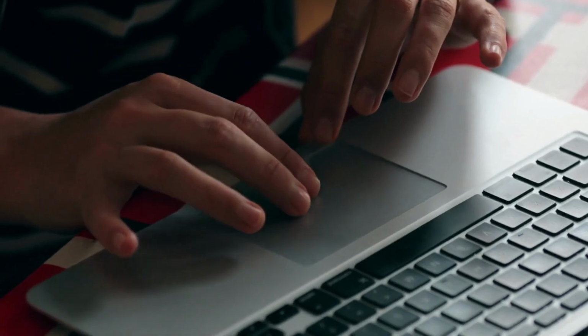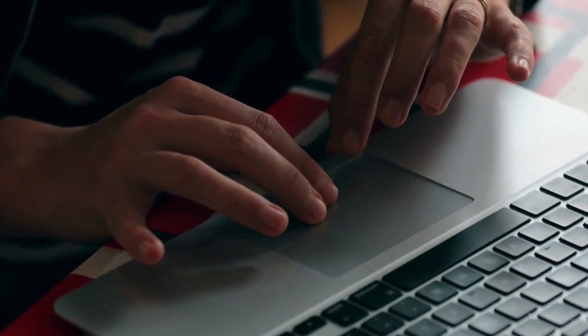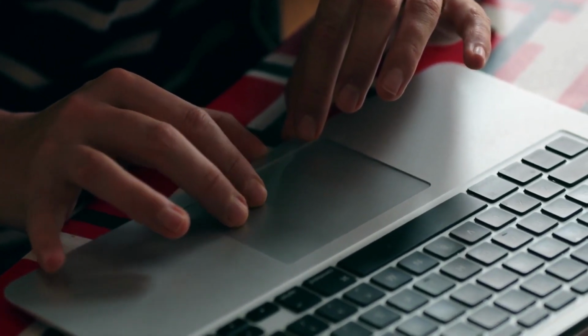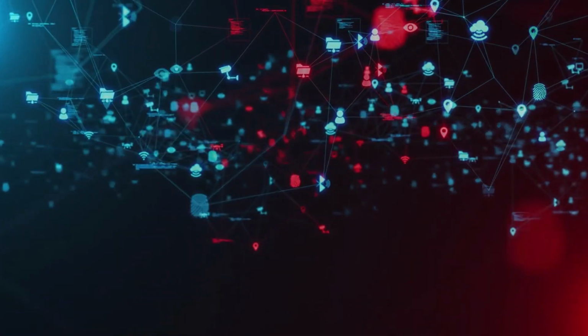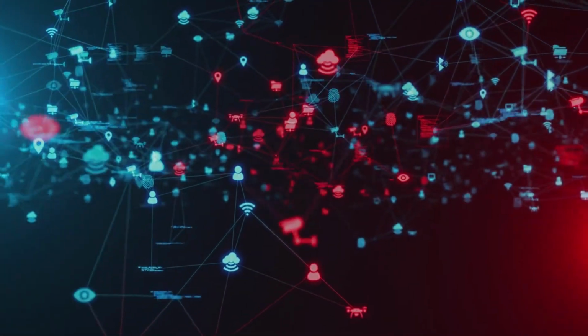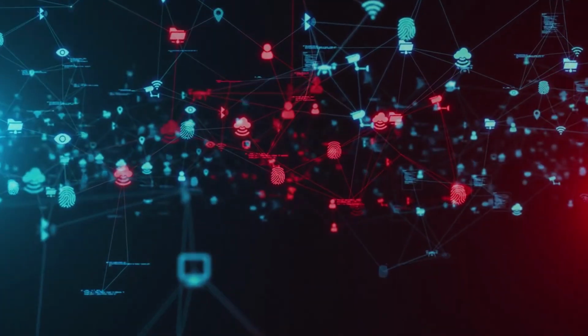Stop scrolling, because if you've ever sent an email, logged into a website, or uploaded a document, you've used cryptography today. And here's the truth. Without crypto, anyone watching the network could read your data, change your data, or pretend they're you.